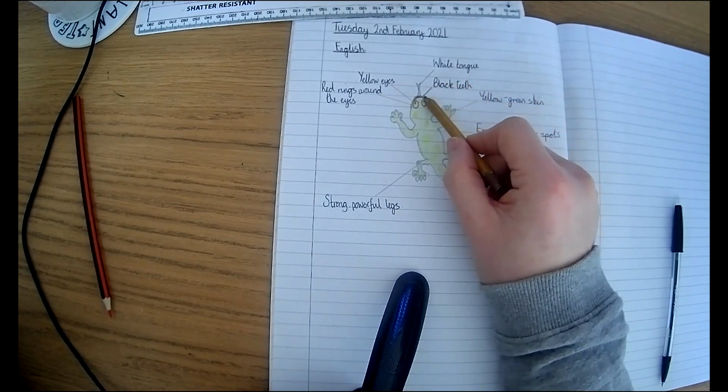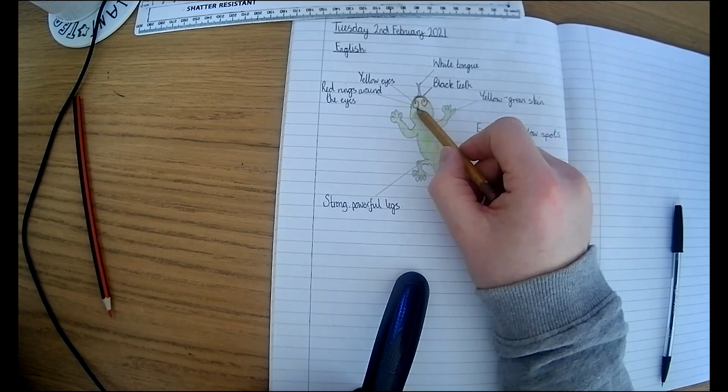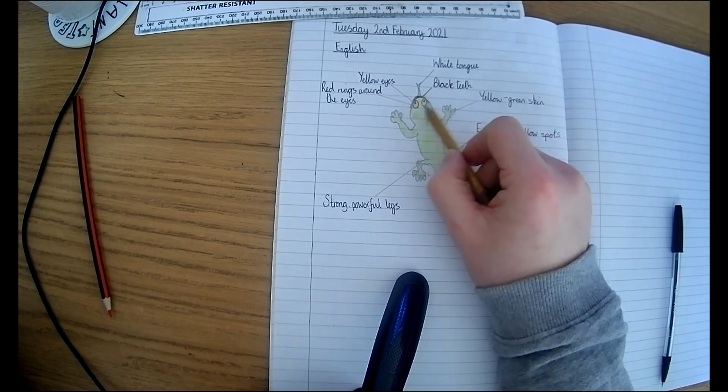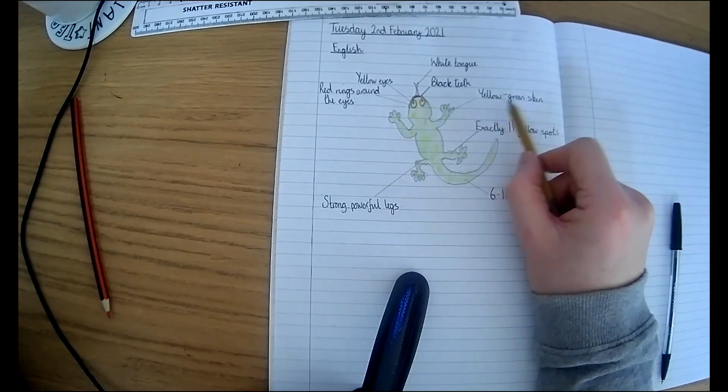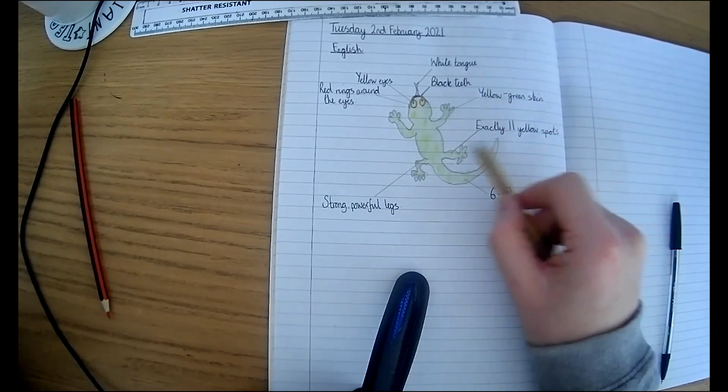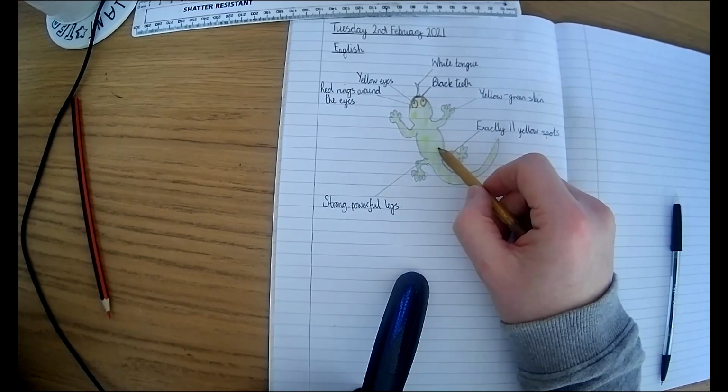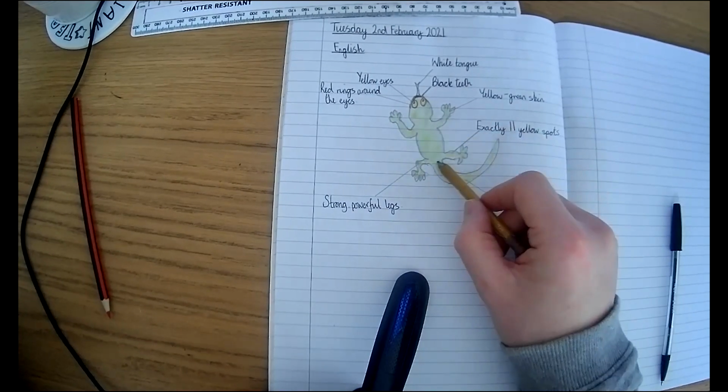And we're told we've got black teeth as well. We said we've got red eyes. Then we're told actually they're not red eyes. They're red rings around the eyes. They've got yellow eyes. Yellow-green skin was what it was called, and exactly 11 yellow spots. I've tried to make it, you might not be able to see this actually, but I put yellow spots on there, 11 of them.